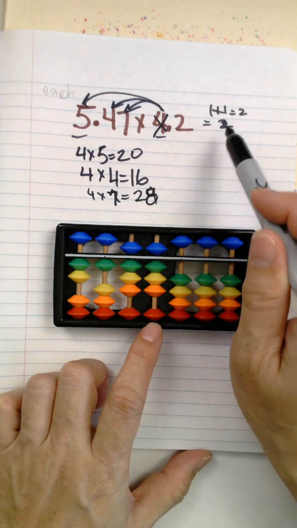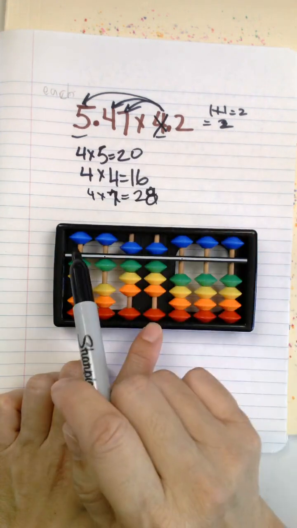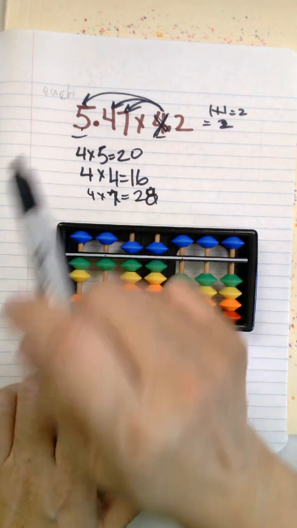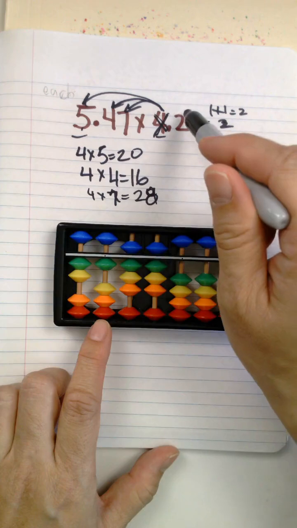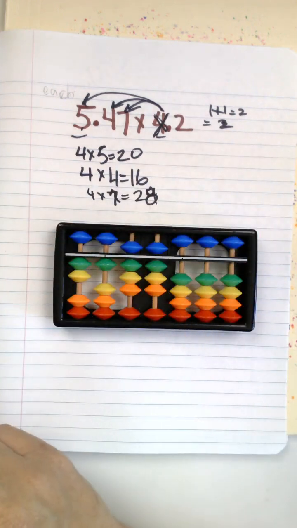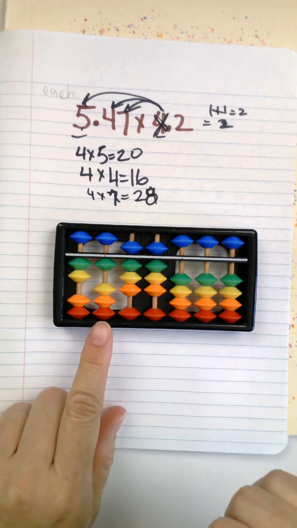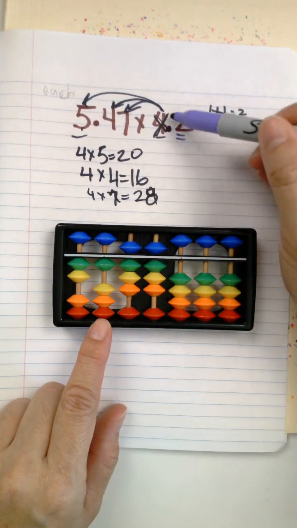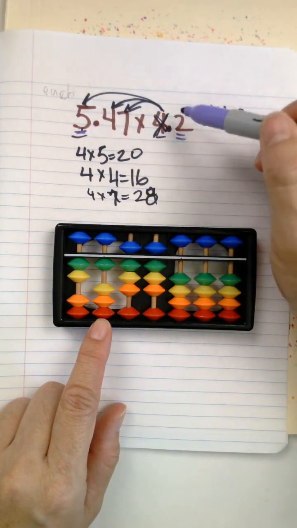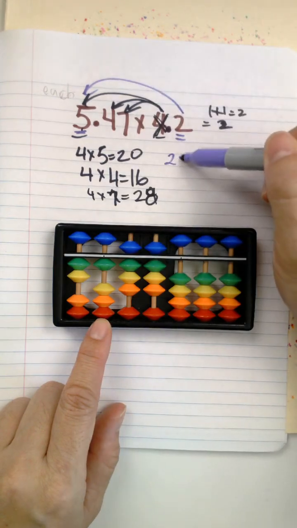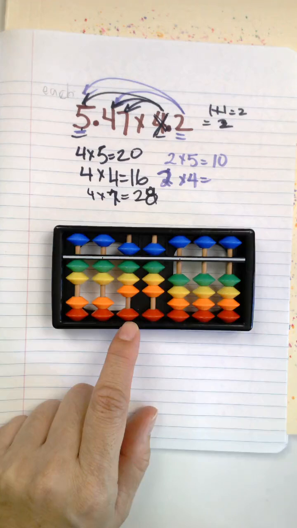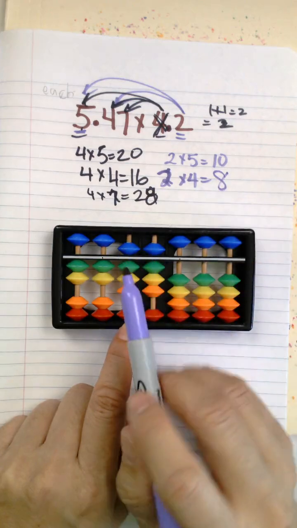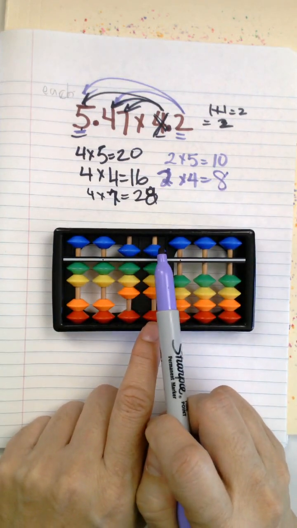So remember, I started at 2. Now, because I'm done here, I go to 1 because I only have 1 left. So now I'm going to change to a different color. I'm going to start here at the 1 because now I have to reassess. 0, because this is my decimal. This is 0 and then my 1. So I start here. Now I go 2 times 5 is equal to 10. 2 times 4 is 8. 8 is a single digit. So I'm here. I have to go back 1 column because it's a single digit.